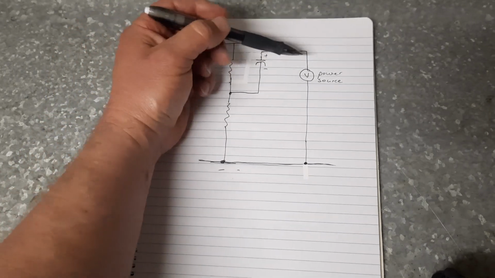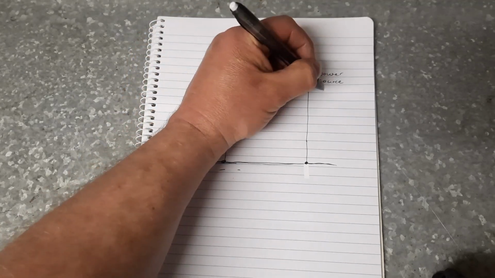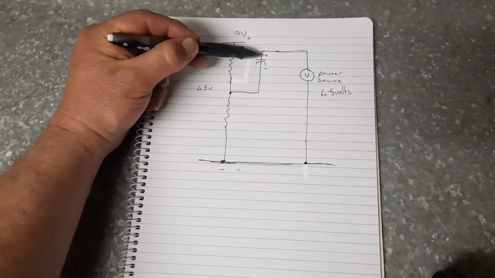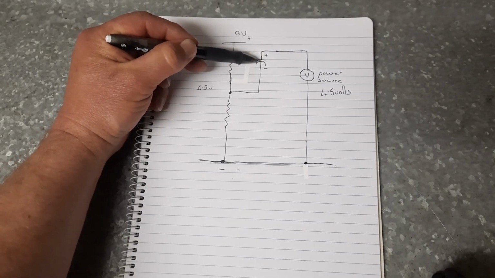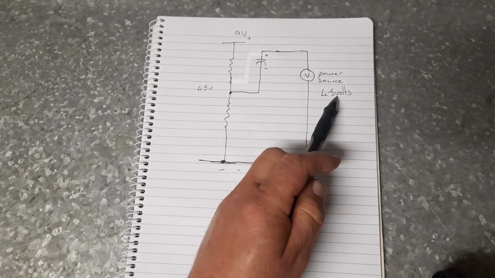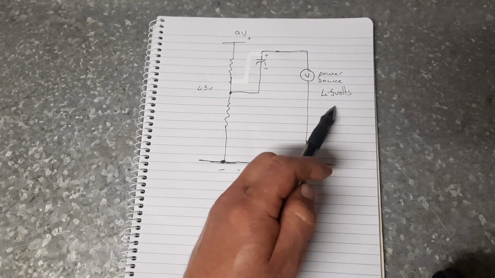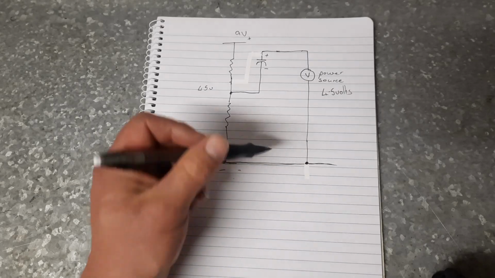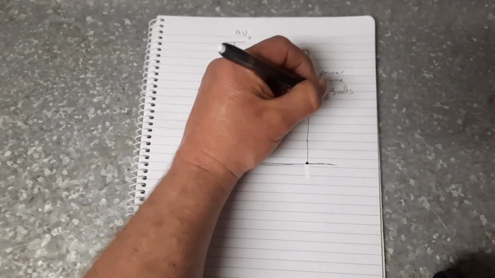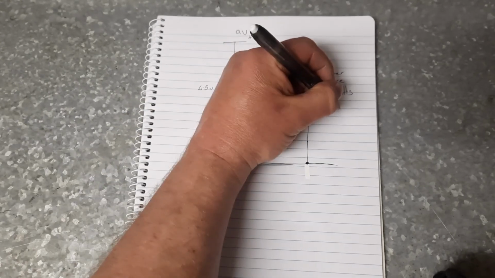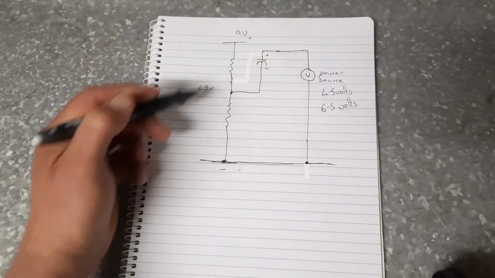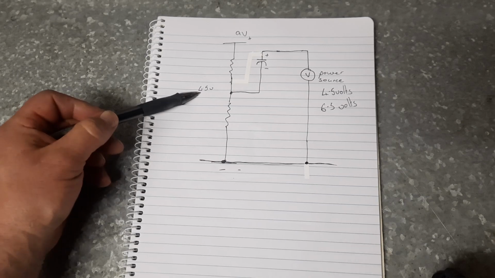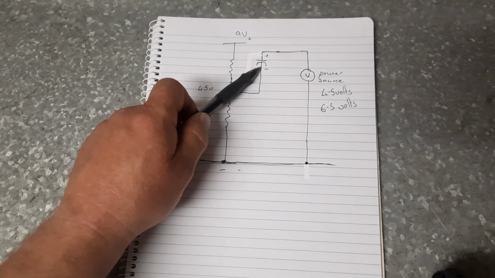So let's say our starting point for this power source was 4.5 volts, these would both be at the same potential. Nothing would charge. As soon as we started raising this above 4.5 volts, this would start to charge. So if we raise this another 2 volts, so we're at 6.5 volts now, we're 2 volts above 4.5 volts. This thing's going to charge to 2 volts.